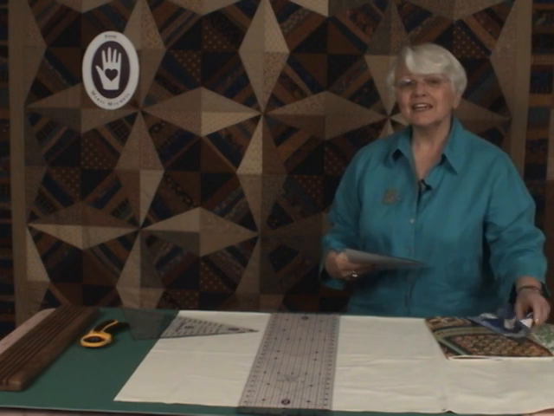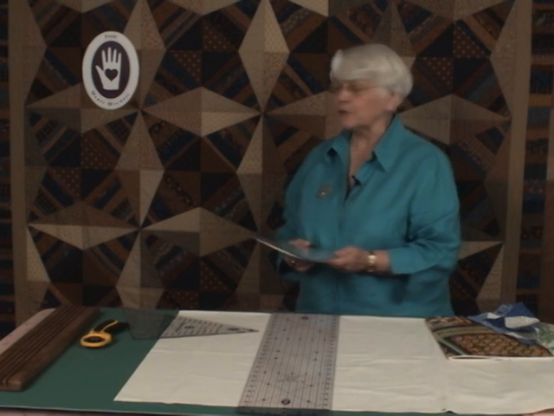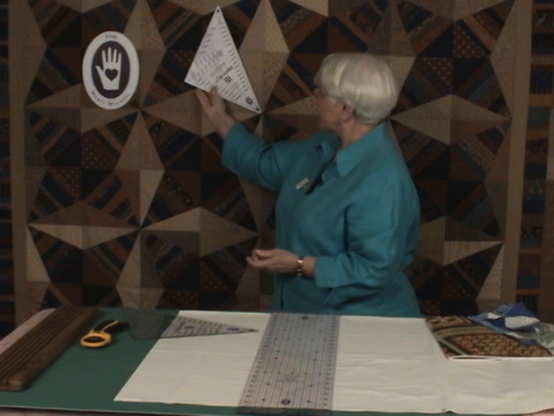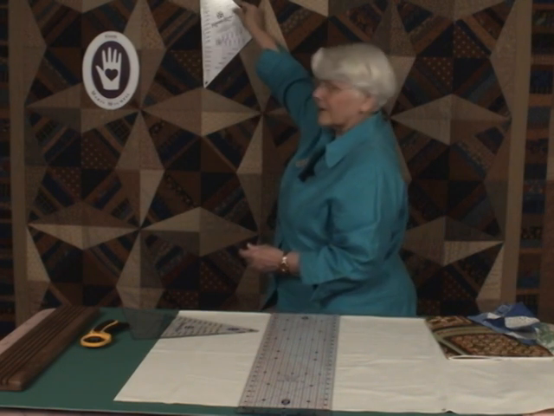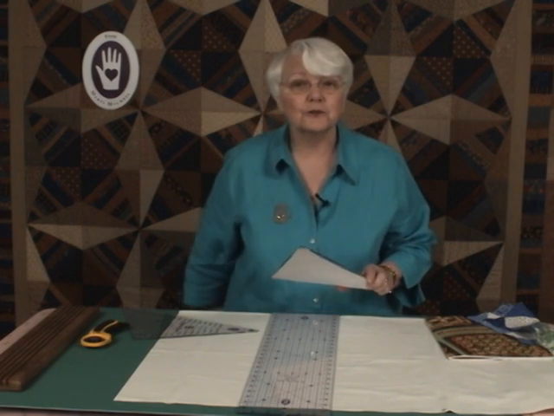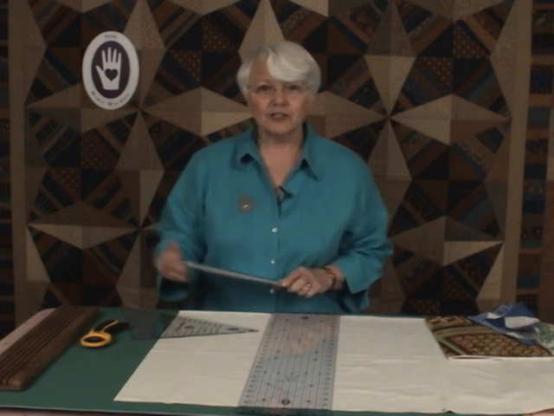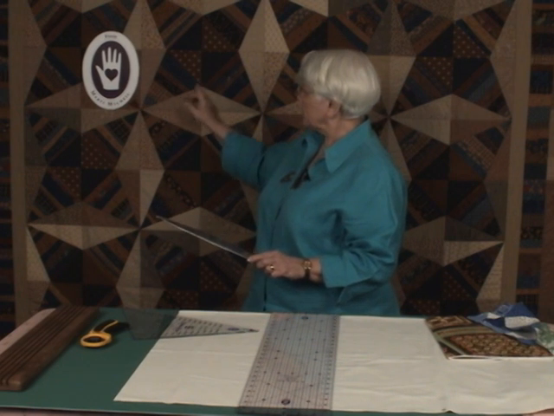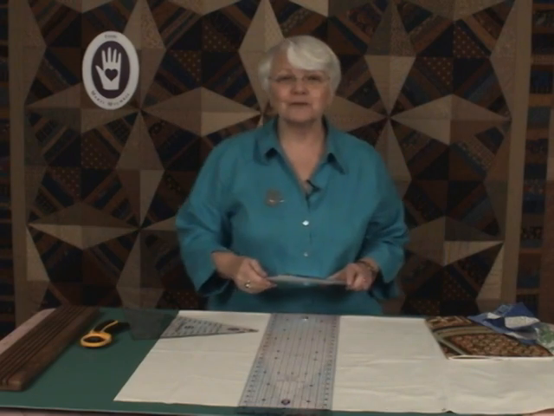This is actually a Rocky Road to Kansas variation of the Kaleidoscope block, but you can see that the triangles are the same and the corner triangles are the same, so it's just one of the things that we can use to cut with the Kaleido-Ruler. What is different is that we actually have what we call half-Kaleido-Angles. So that's what I'm going to show you right now.